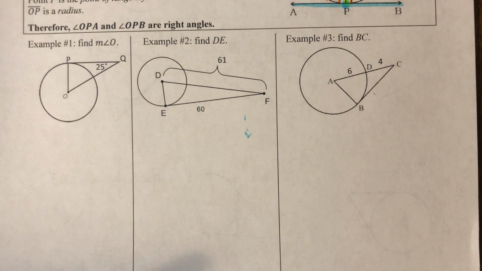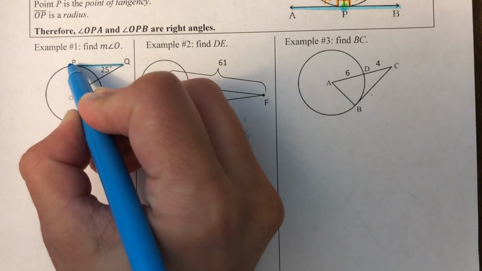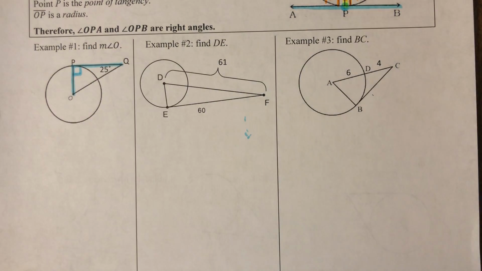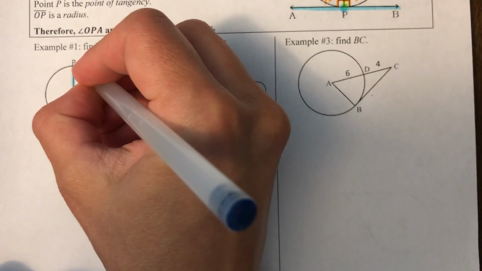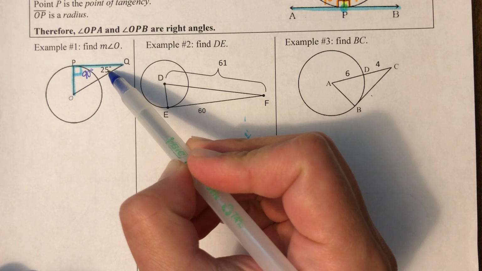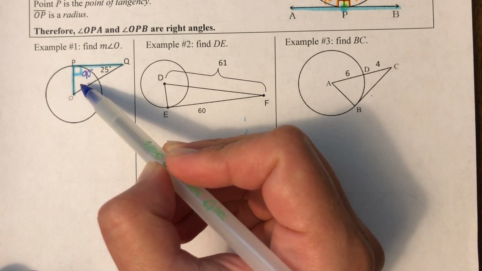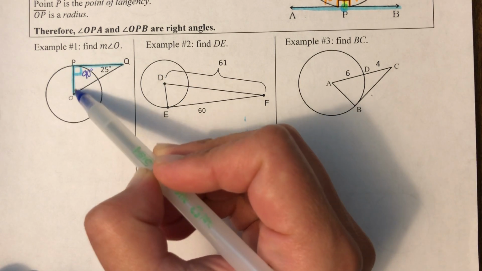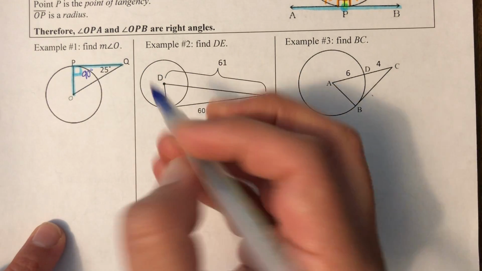In the first one, I see a tangent with a radius. So now I know that right here is a 90-degree angle. They've already told us that angle Q is 25, and they want us to find angle O. Well, it looks like I have a triangle. Triangles always have 180 degrees for their interior angles.